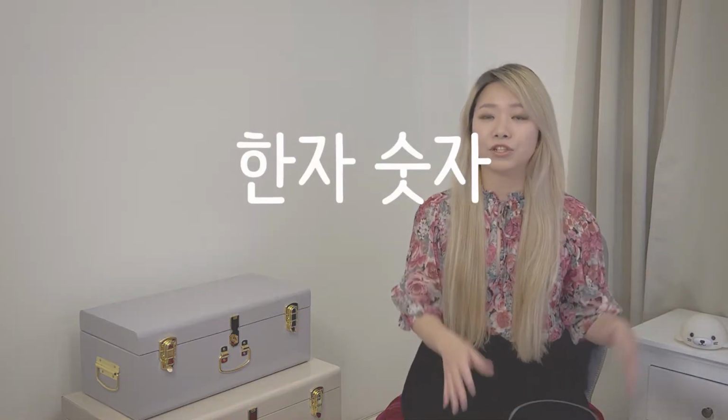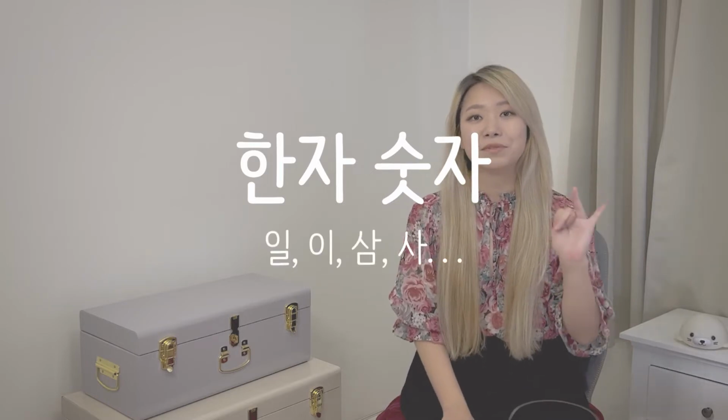In order to use date, we need to know up to 1,000 actually. So we are using the 한자 숫자, which is 1, 2, 3, 4. These are the numbers we have to use for date. Well, we've learned 1 to 10, and then 11, 12 is all the same, right? And then what about 20? 2 10, so 20, right?